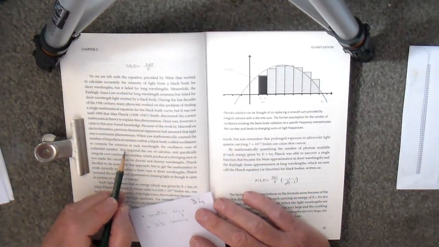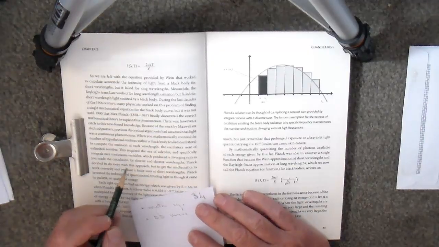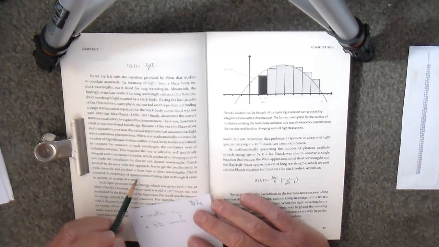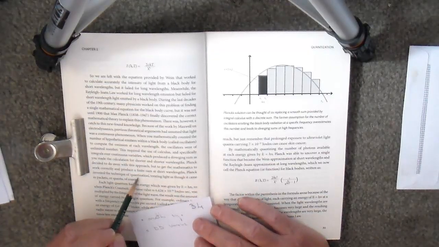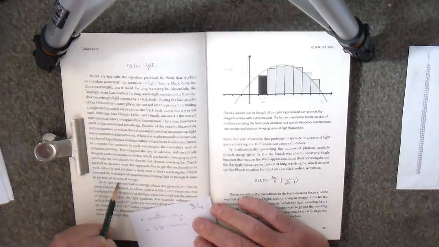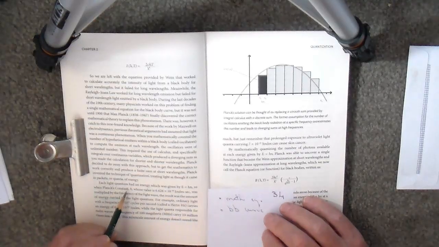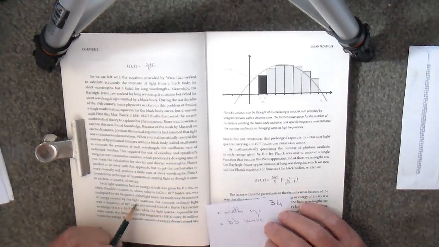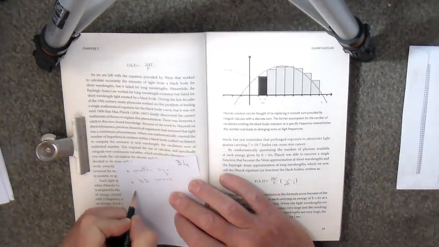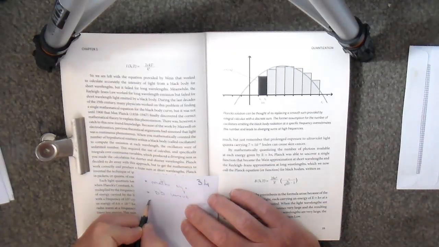Maxwell, emitters, oscillators, calculus, calculation, mathematics, quantization, quanta of energy, Planck's constant. So here comes the quantization. There's mention of Maxwell.